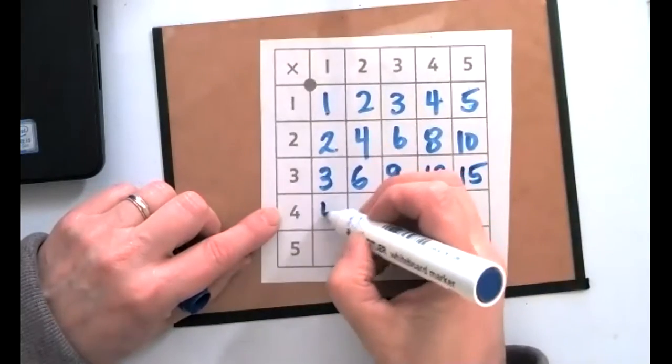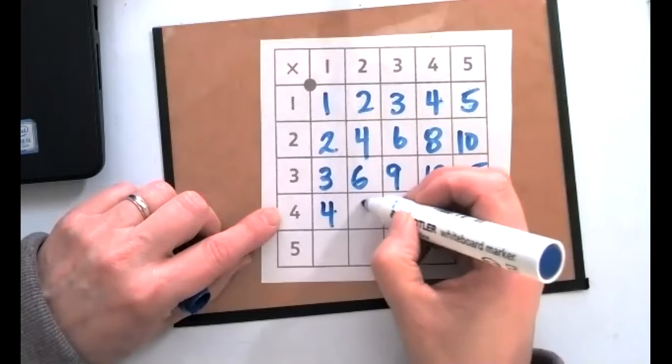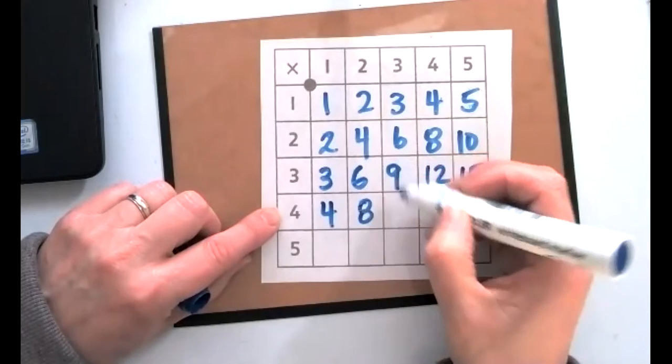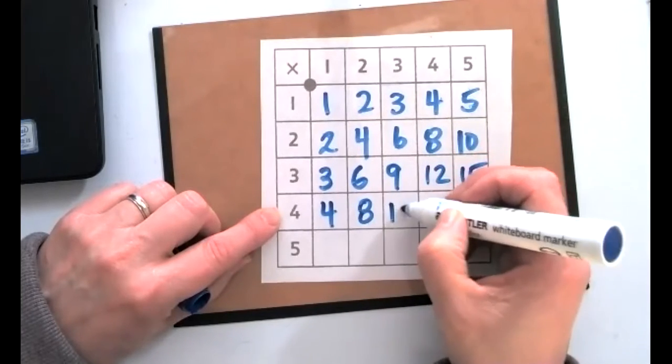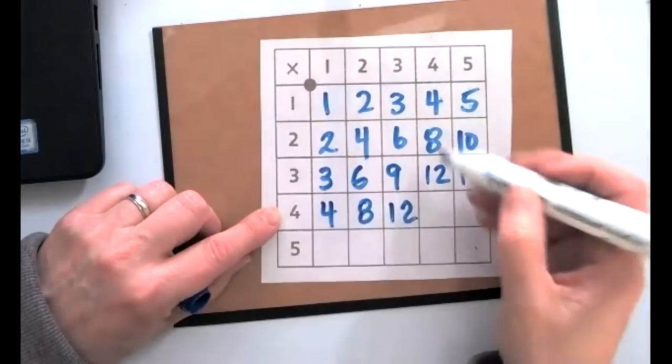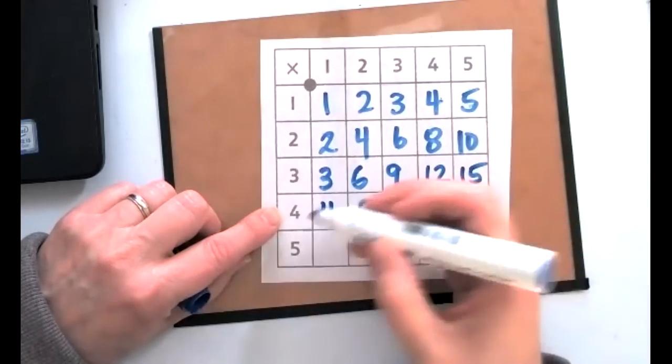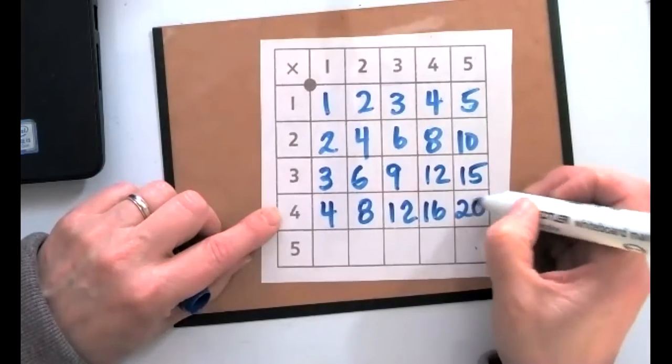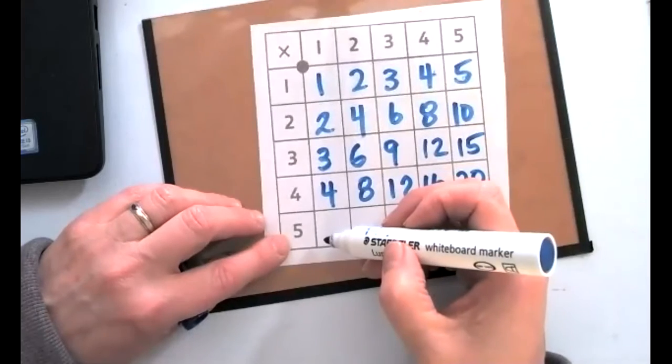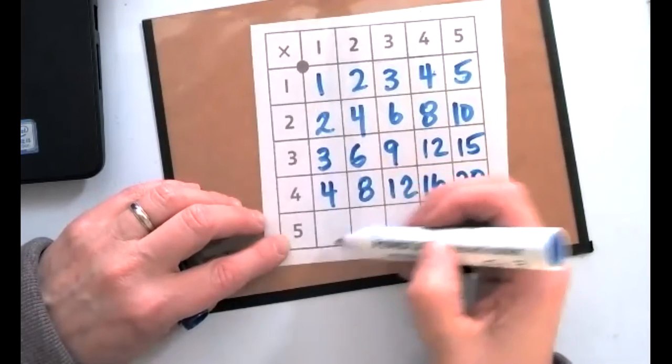4 groups of 1, 4. 4 groups of 2, 8. 4 groups of 3, the one we never forget, 12. 4 groups of 4, 16. And 4 groups of 5, 20. This one's going to be like counting by 5s because we're doing 5s.